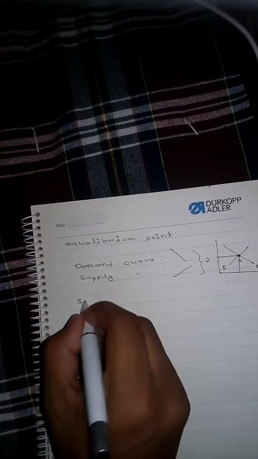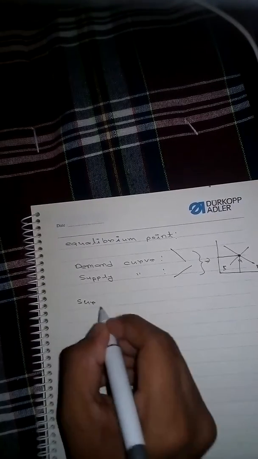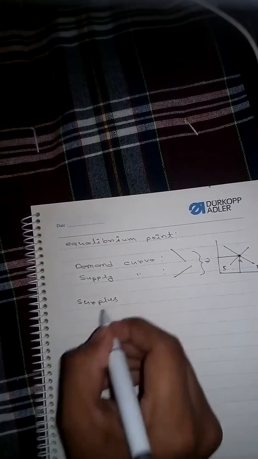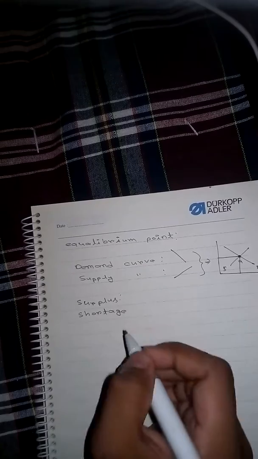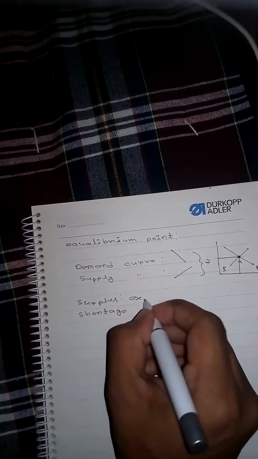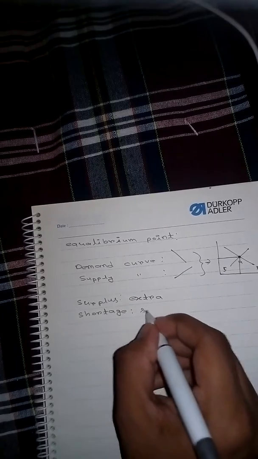Let us now learn about two new terms, surplus and shortage. So what is surplus? Surplus means extra products and shortage means a shortage of products.